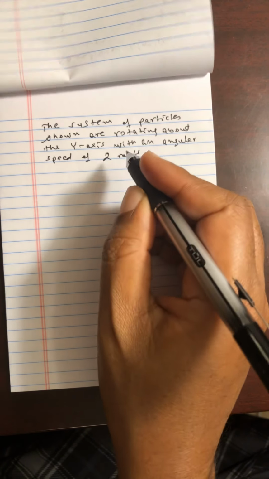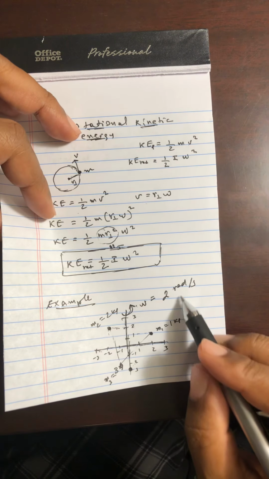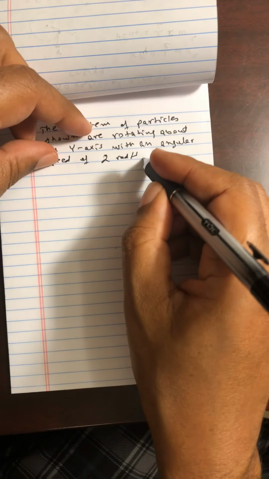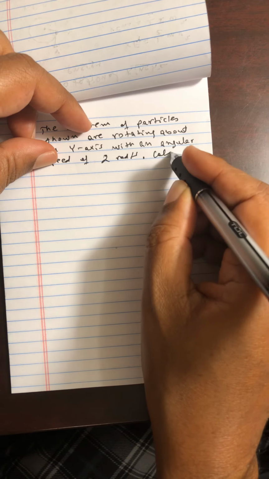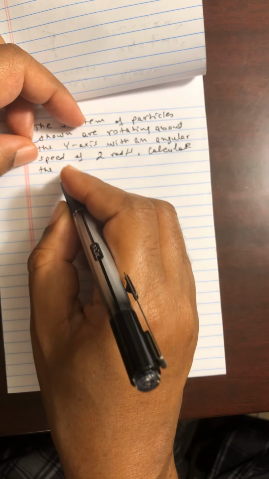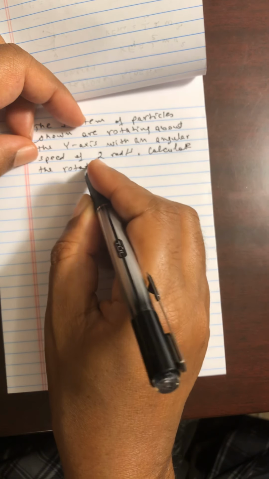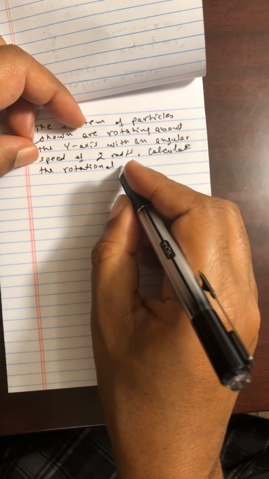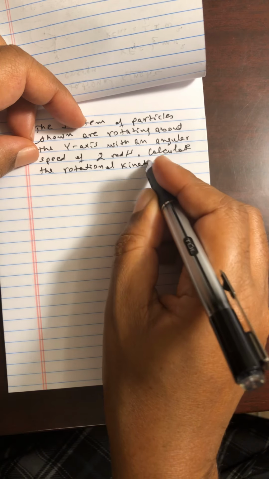The question is: calculate the rotational kinetic energy.